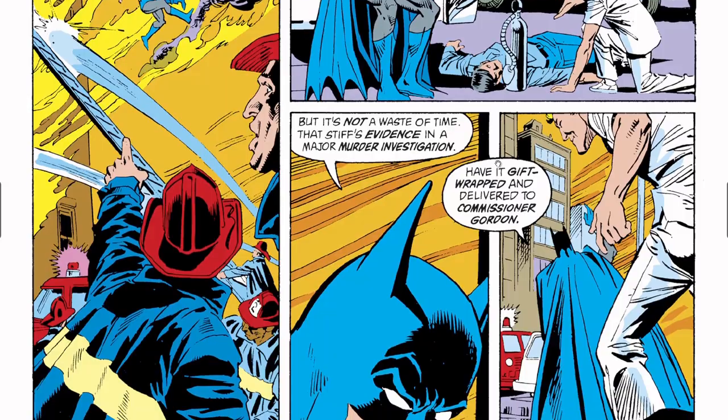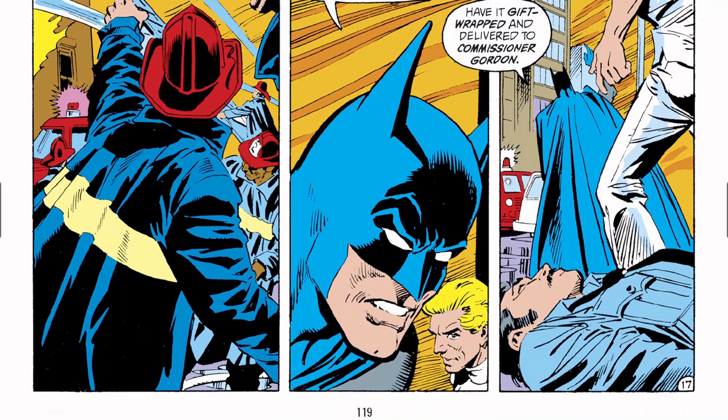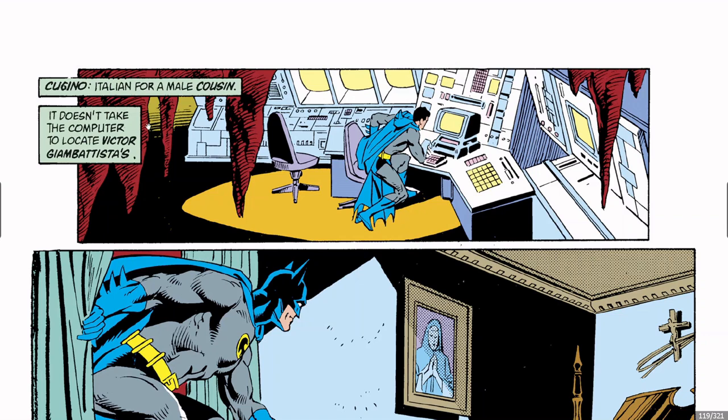Take him to Commissioner Gordon. He'll take care of this. He's part of a major investigation. And so the word that the guy had written in his blood was cugino, which is Italian for a cousin.